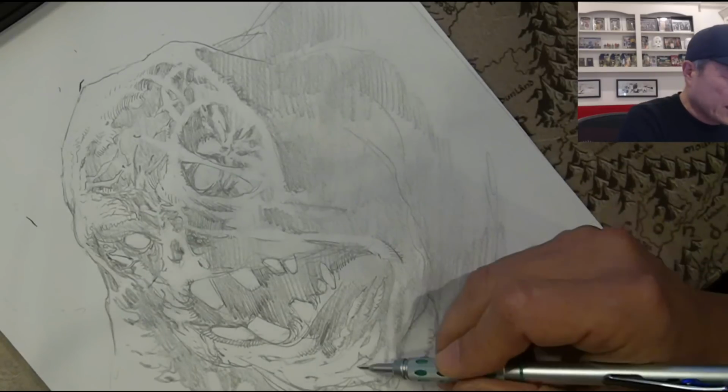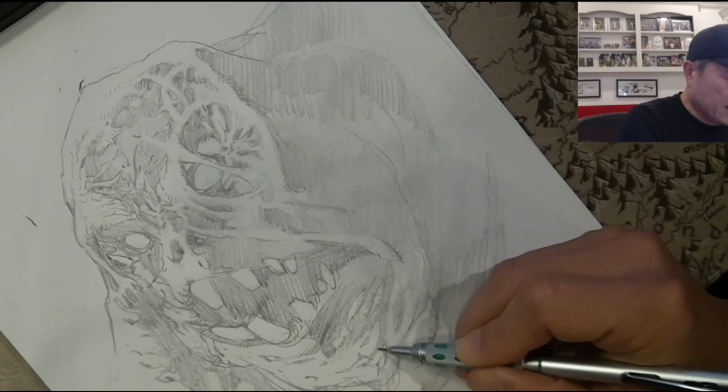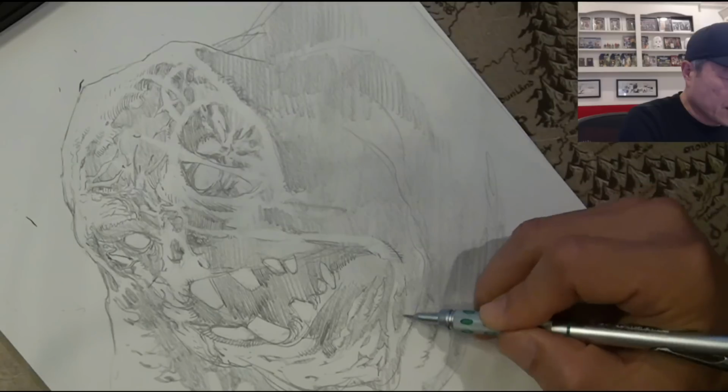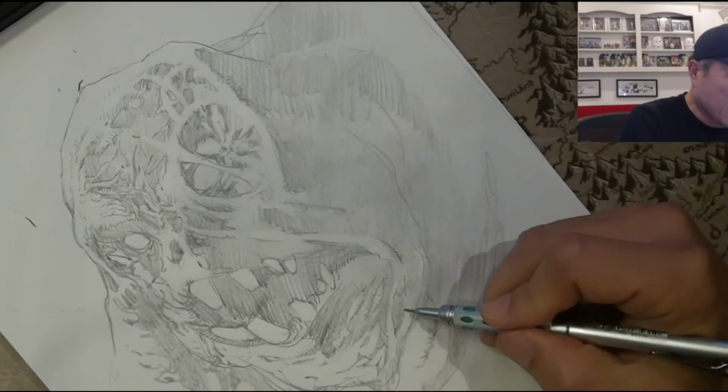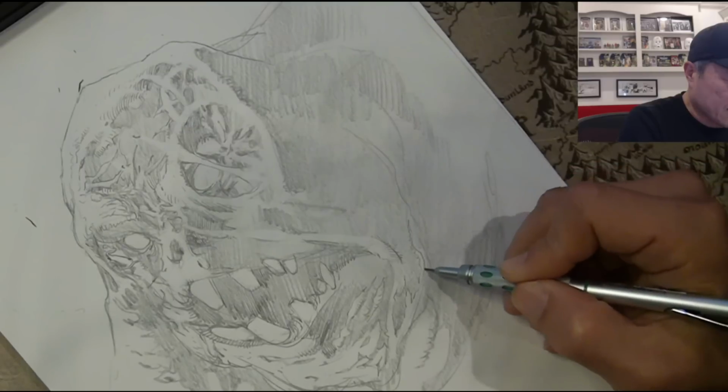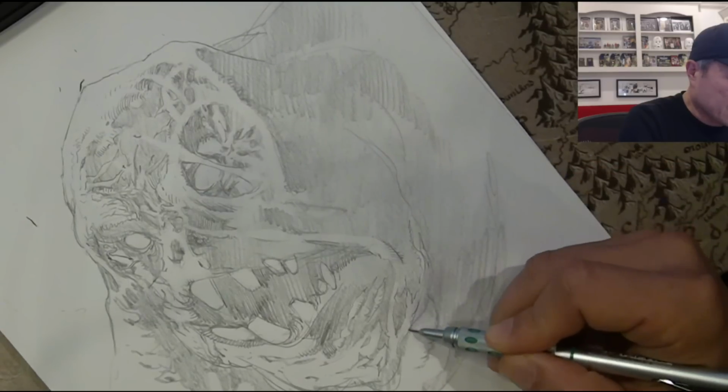Now I'm just going in and, again, they're vaguely kind of gray shapes, and I'm just trapping them with the edge of the pencil to make it really clear where the lines are, if this were ever to get inked.